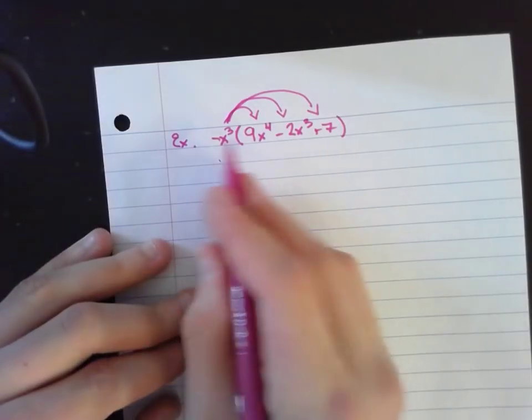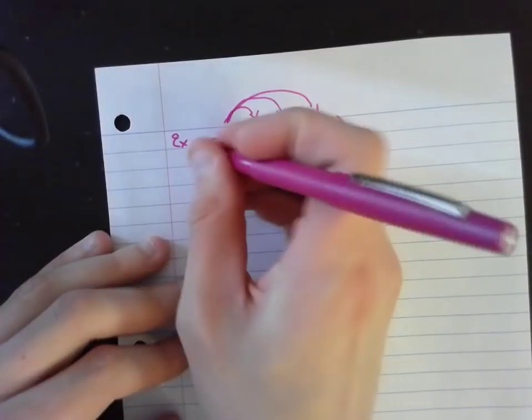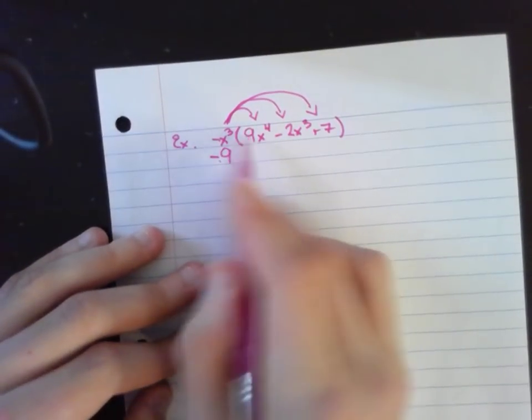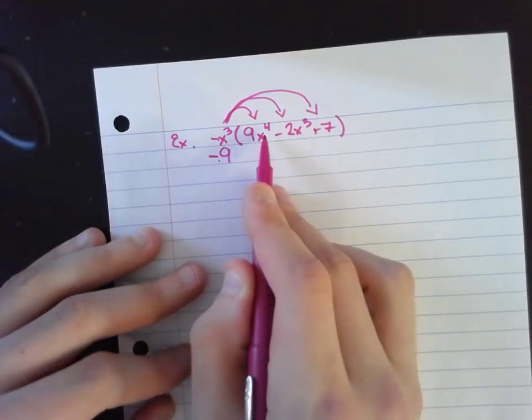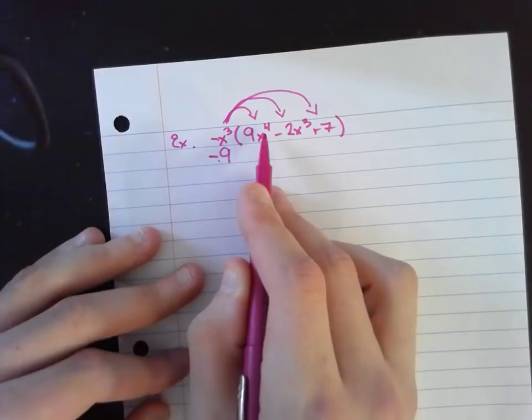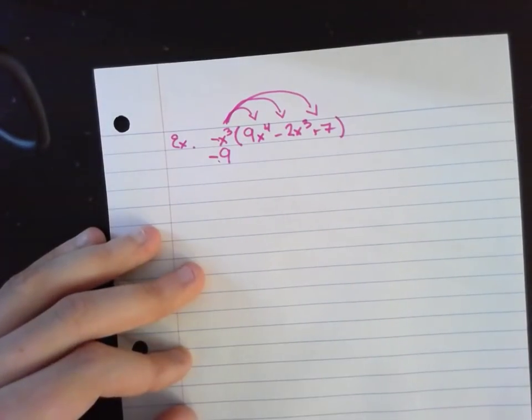So again, negative x cubed times 9x squared, sorry, x to the 4th. It's going to be negative 9 because negative 1 times 9 is negative 9. Now remember, ask yourself, what do I do when I multiply like bases? If I have x cubed times x to the 4th, what do I do when I multiply these?